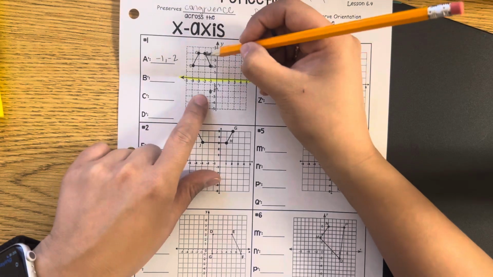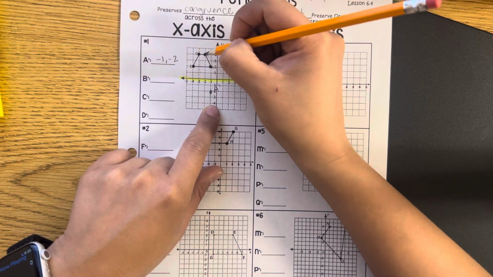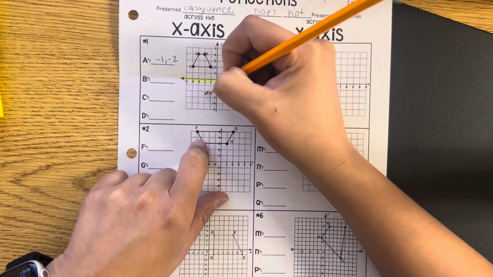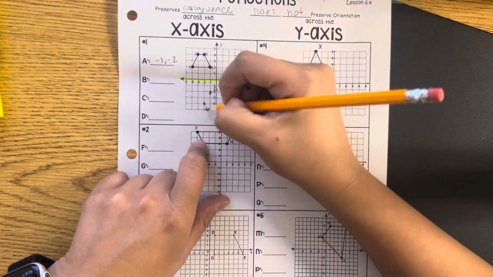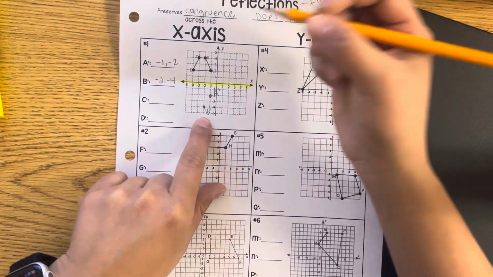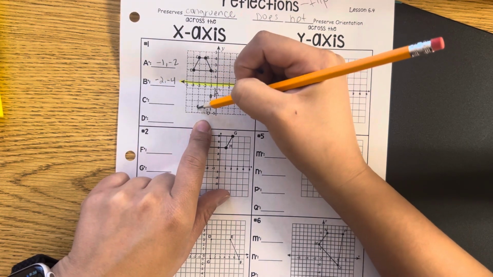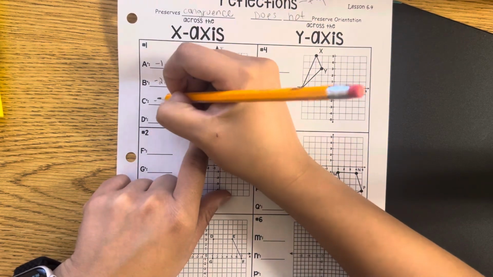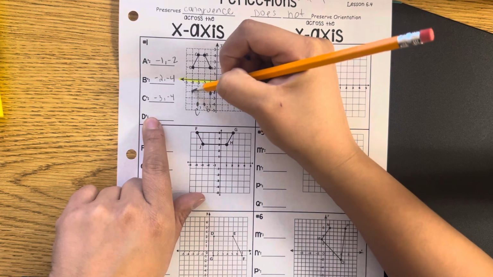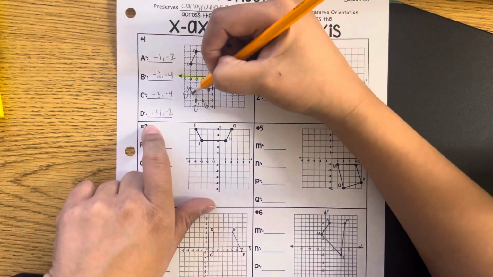We're going to do the same thing for B. But B is not the same distance away as A was. So I don't count 2. I have to count 1, 2, 3, 4 spaces because it's 4 spaces away from the x-axis. So 1, 2, 3, 4 away. So there's B. And again, we're going to label it B prime. The coordinate is -2, -4. We'll do the same thing for C. C is also 4 spaces away, so we go 4 spaces away on the other side. Again, I'm just making a mirror image, and this is -3, -4. Then D is 2 spaces away from the x-axis, so we go 2 spaces away, and the new D is -4, -2.